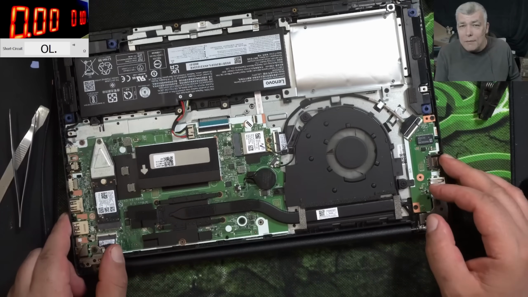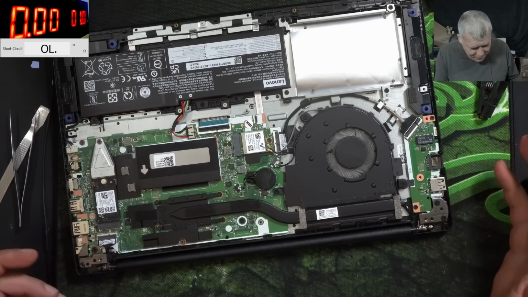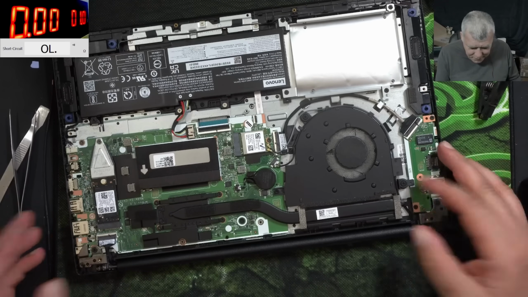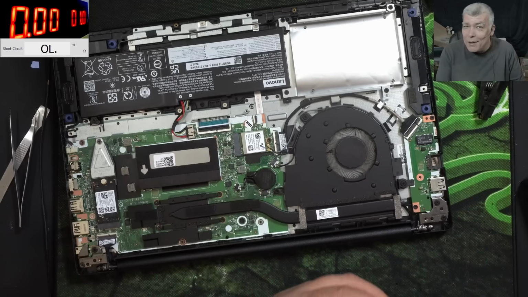So what do you think? What do you think about this kind of repair? This is like pure enjoyment on a Sunday evening.